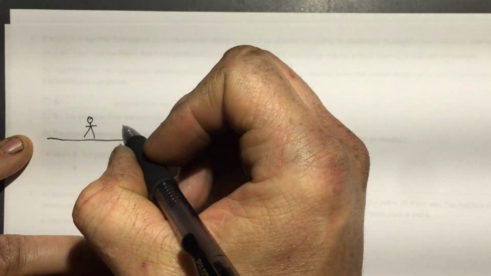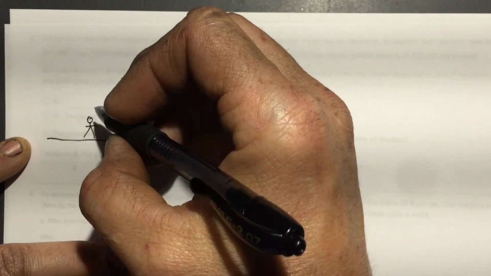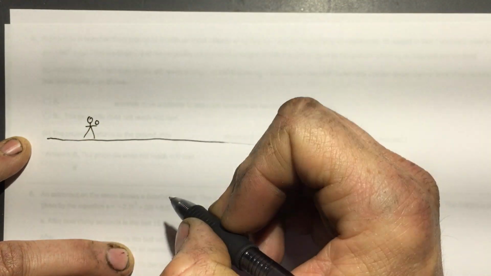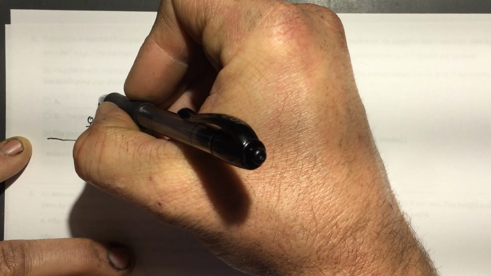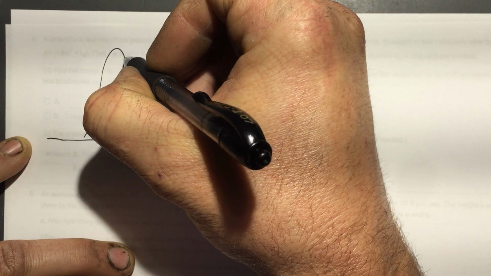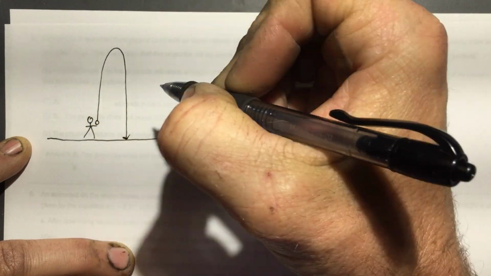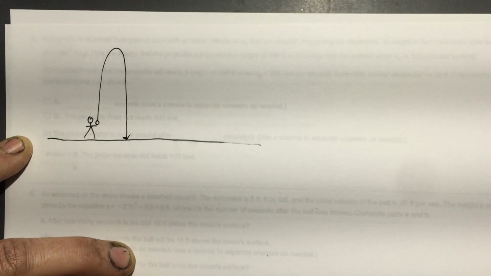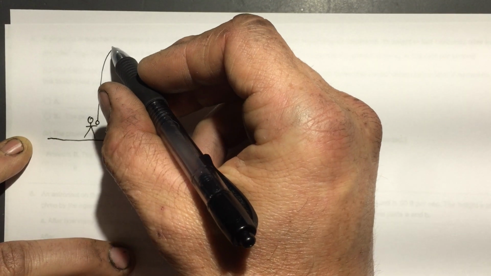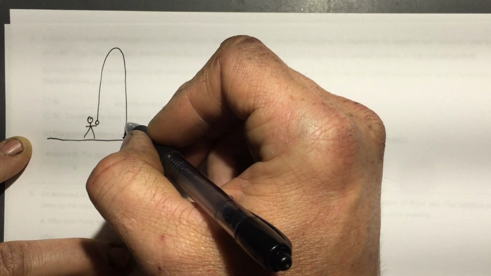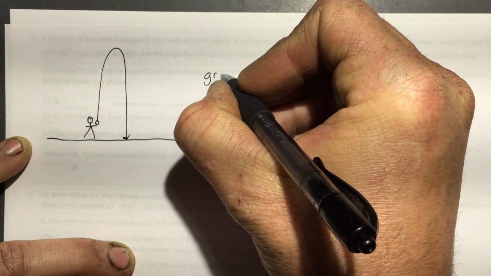Here's a person on the ground. Okay. He's got a ball. So he throws this ball in the air. When you throw the ball in the air, it goes up, and then it comes back down and hits the ground. Okay. Now, what makes this ball come back down? Gravity.